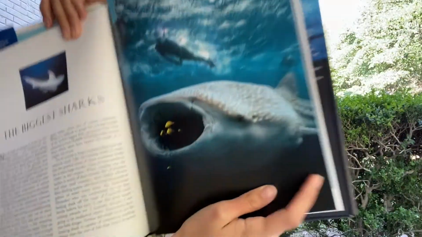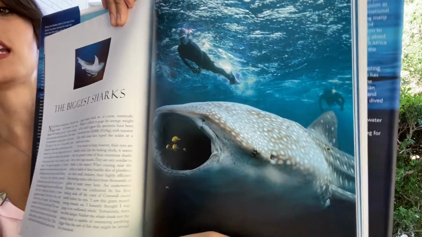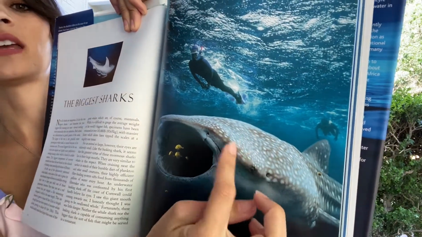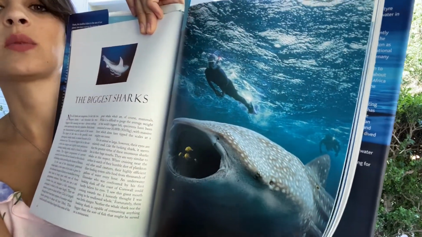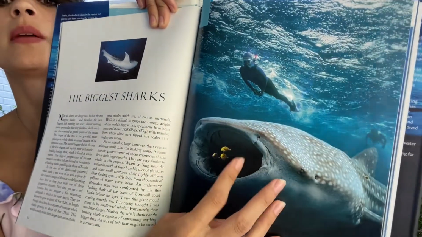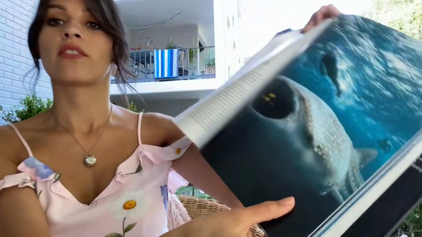So here's a picture of our whale sharks. They are easily distinguishable by these spots on their back here. They've got those nice white spots. And then, like I said, they've got these really big mouths, but even these little fish here are too big for them to eat. So they are not actually after those fish. They're going to be after much smaller food items.